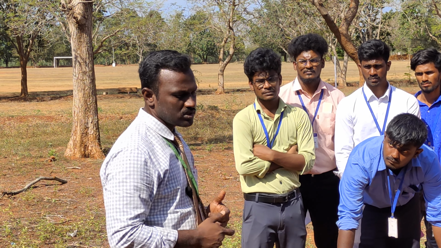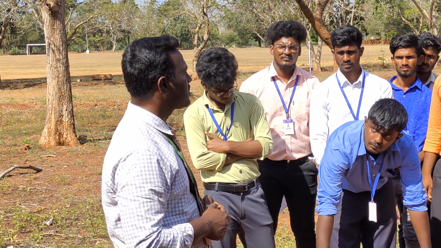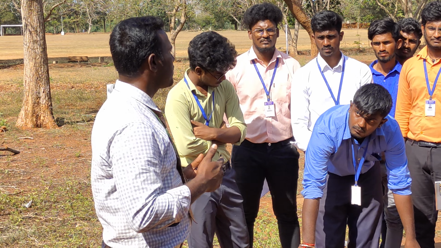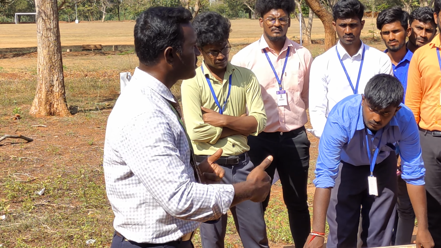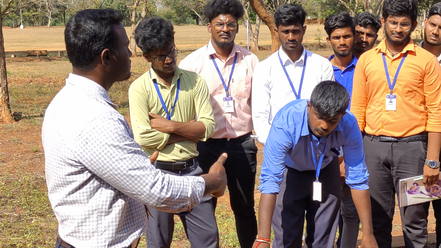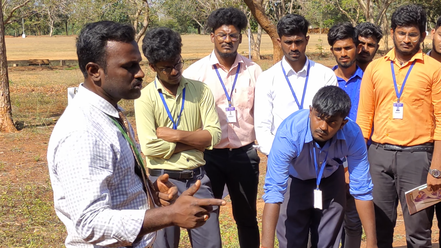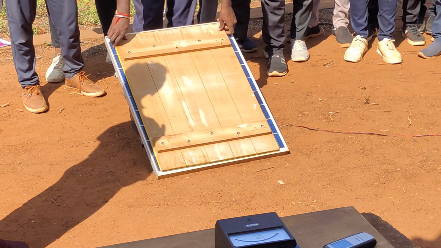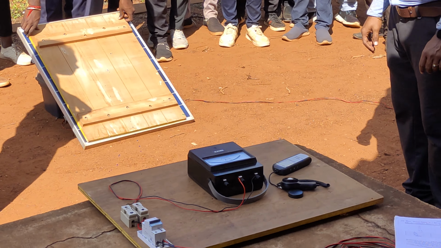So this is the information regarding the shading impact on solar panels, and this is the method we are adopting for understanding the impact of shading on solar panels by using a voltmeter. Have you understood that? Any doubts on that?